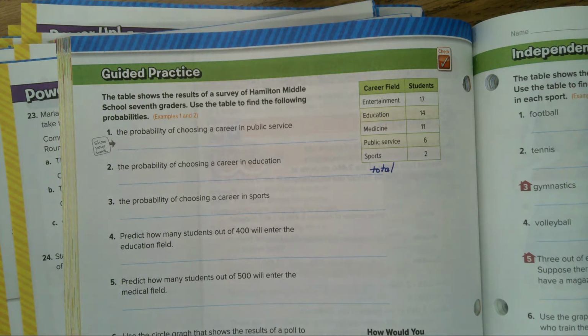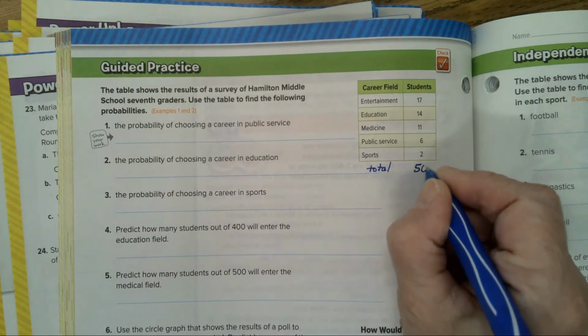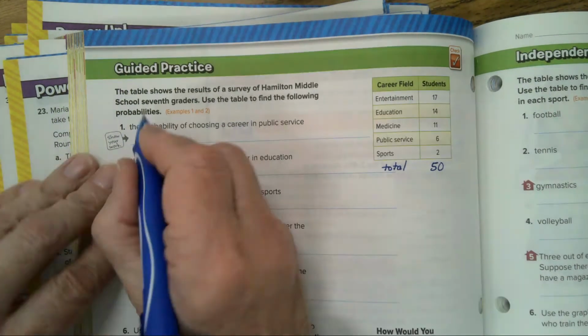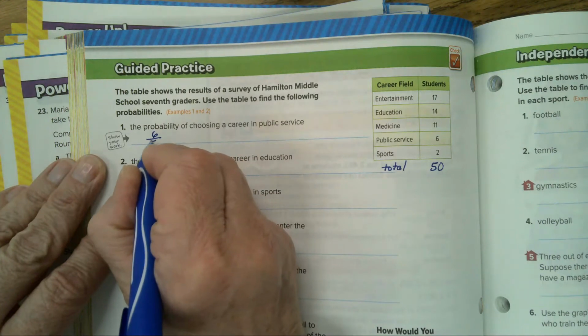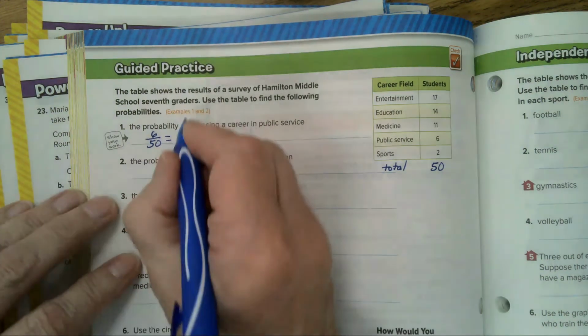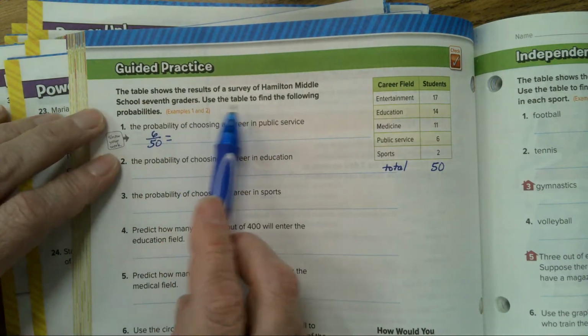What did you get? 50. Okay, thank you. Now, the probability of choosing a career in public service. Well, it's going to be 6 over 50. And what will that simplify to? Does it tell us what to use?